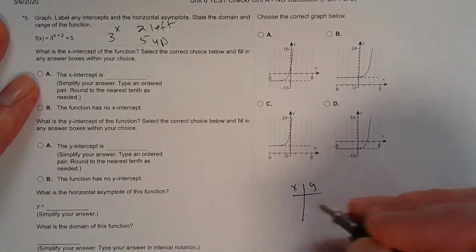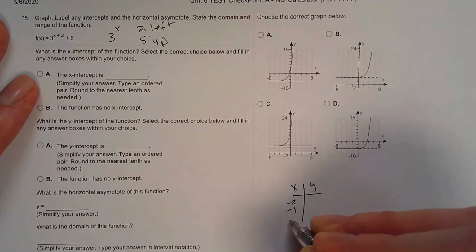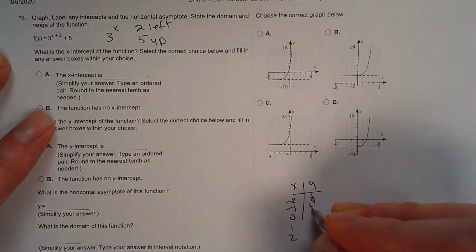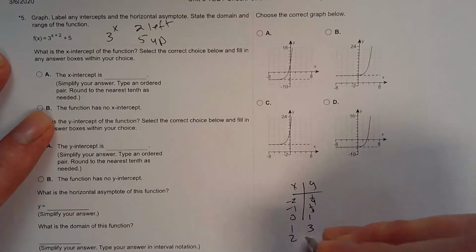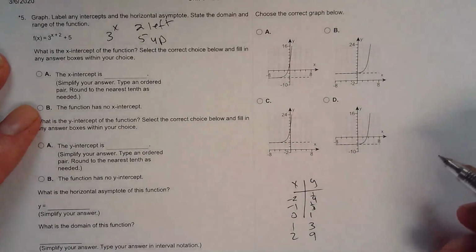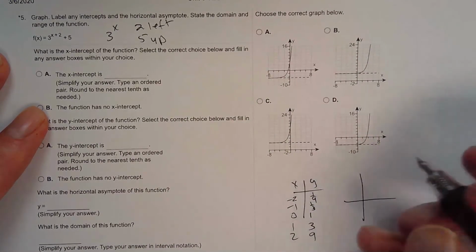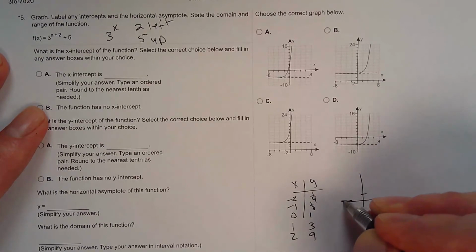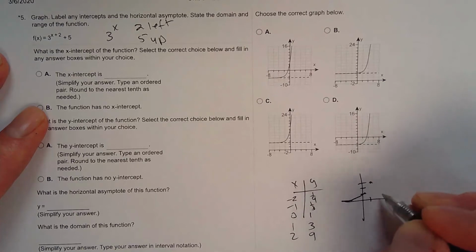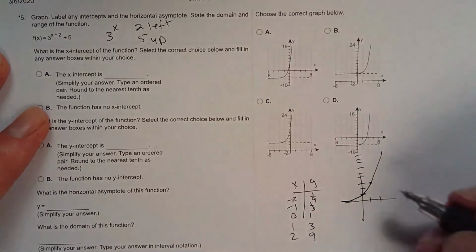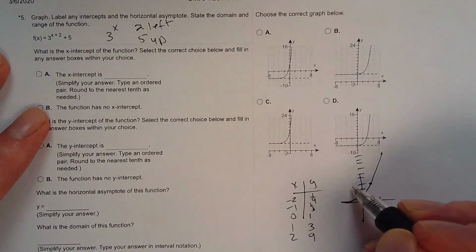So 3 to the x, let's see. I'll make a quick t-table for this. 3 to the negative 2 is 1/9. 3 to the negative 1 is 1/3. Oh, my lights just went out. 3 to 0 is 1. 3 to the first is 3. 3 squared is 9. Okay. So it'd be going something like 1, 3, 2, 9. It's going to be shooting up pretty fast. And then I'm going to move that 2 to the left and 5 up.